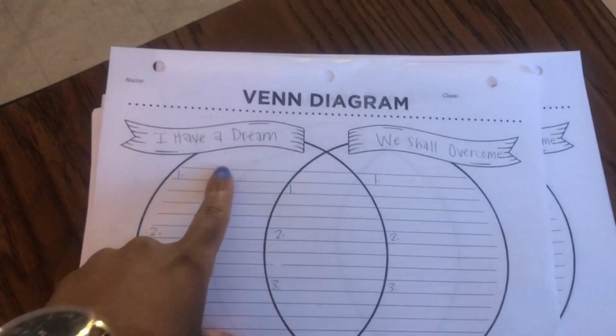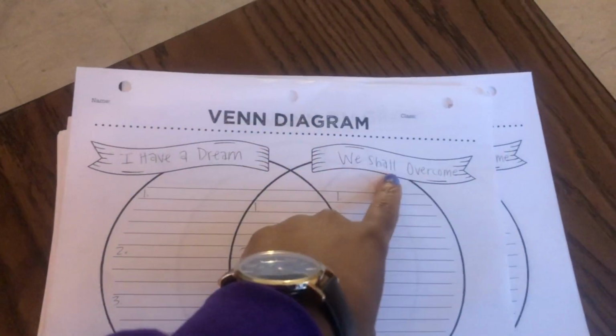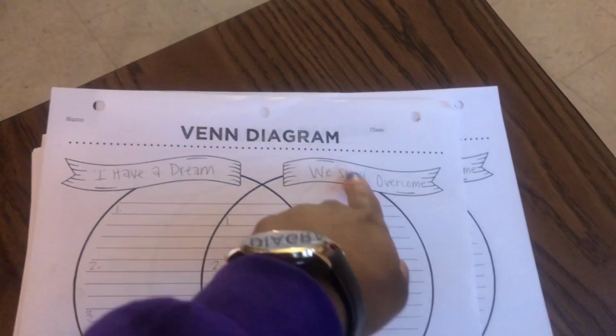They're going to do a Venn diagram because that's the easiest way to compare and contrast. It's just a classwork grade and it will not be hard. They can use the speech and they can use the song, so they have everything in front of them that they need. So that's what they're going to do today. And I made a little handout. So I just filled in the names. So I Have a Dream, We Shall Overcome. This is the speech, this is the song.